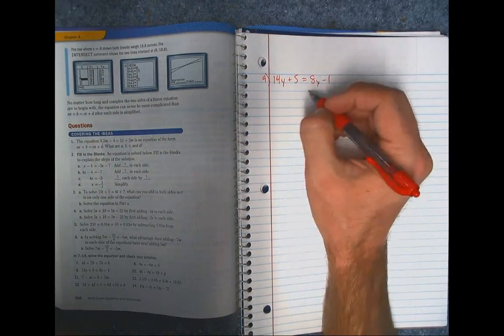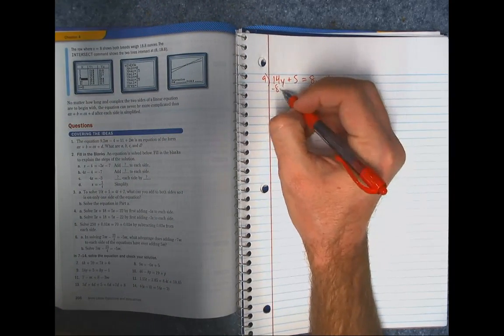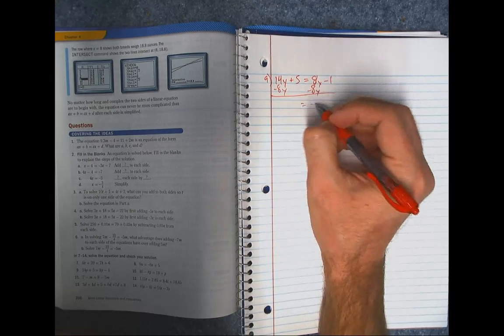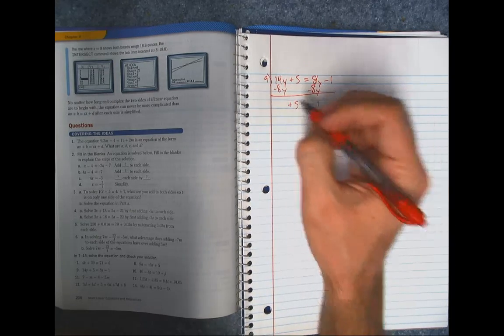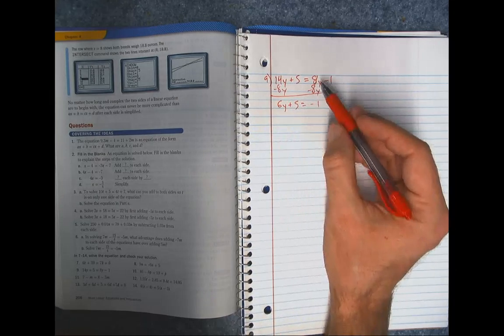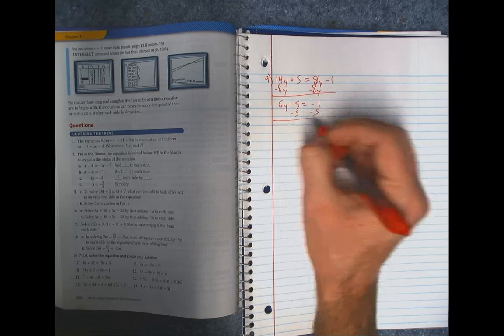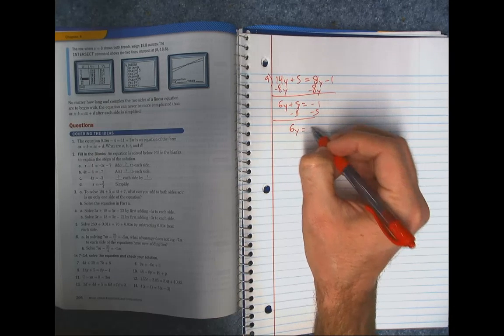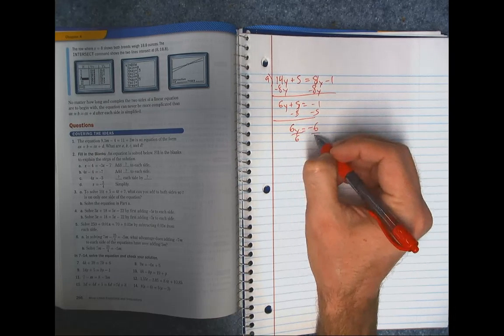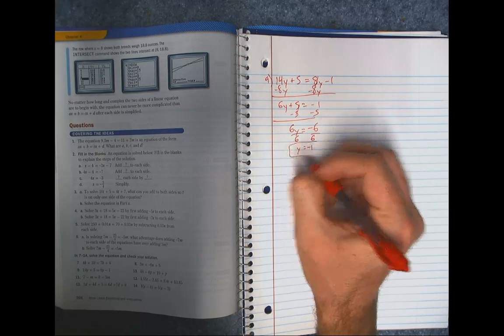Y on both sides, get rid of the smaller of the two. Leaves you negative 1. Because I got rid of the smaller one, I have a positive coefficient here. So 6y equals negative 6, divide by 6, and y equals negative 1.